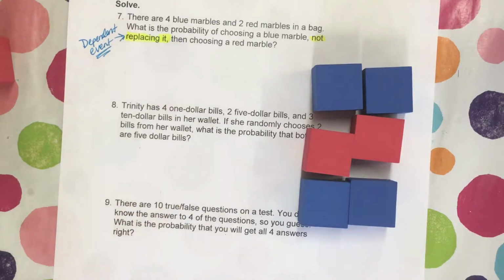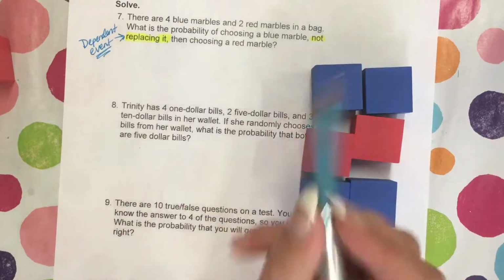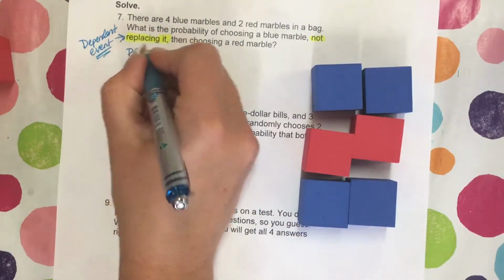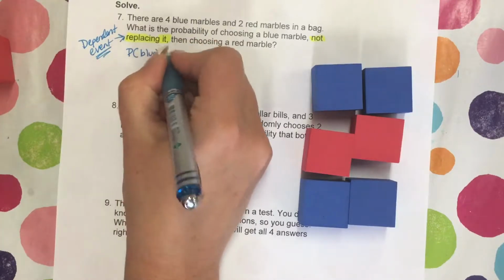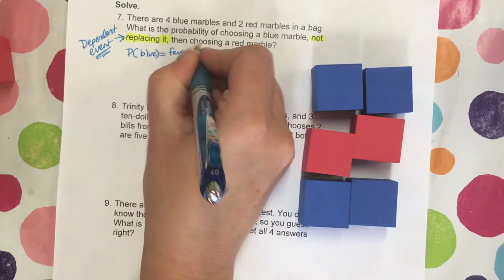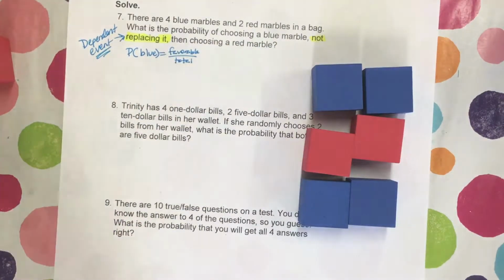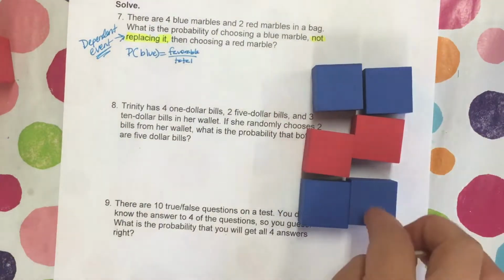So the first thing we want to do is find the probability. What are we choosing first? A blue marble. The probability of choosing a blue marble is found by the favorable over the total. How many favorables are there?